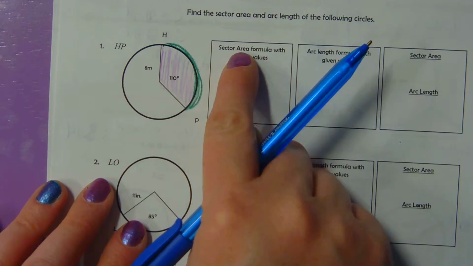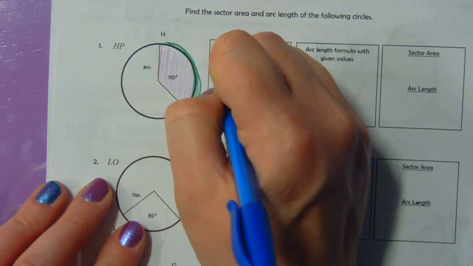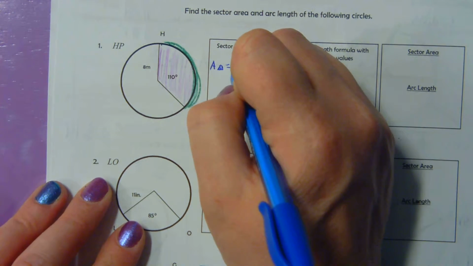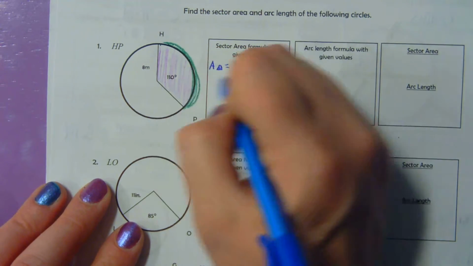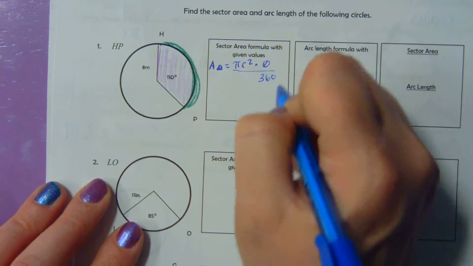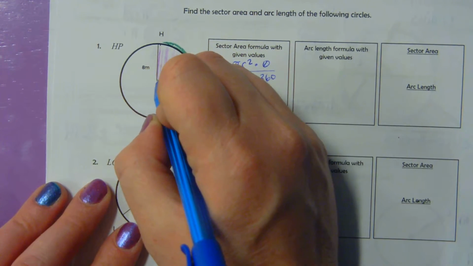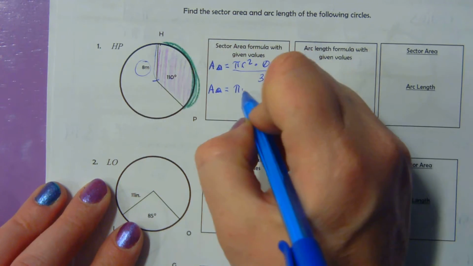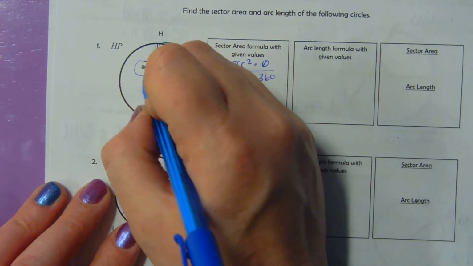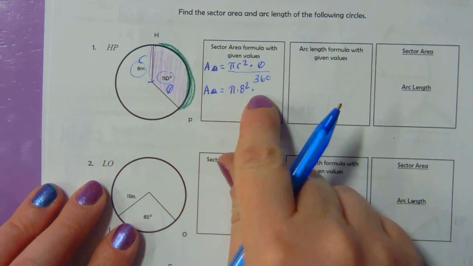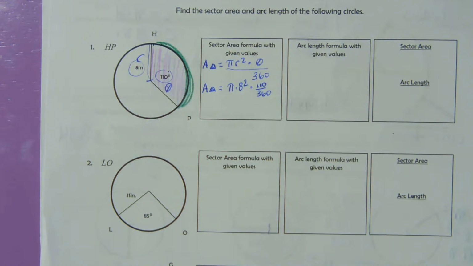So I need the sector area first. So the area of this sector equals, remember it's area of a circle, pi r squared, times whatever that theta is, all over 360. So area of the sector equals pi, my radius, right there, is 8 squared, times my theta, 110 over 360.